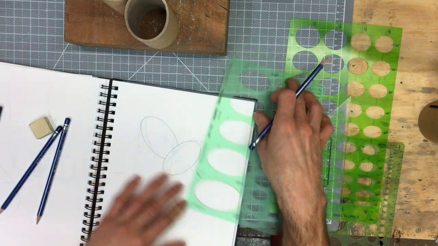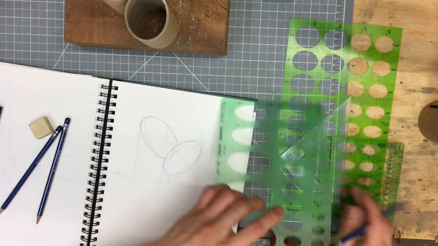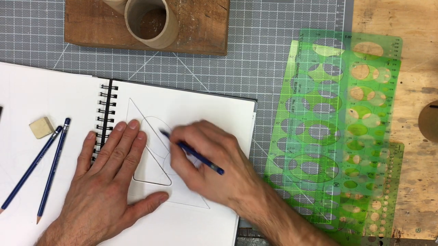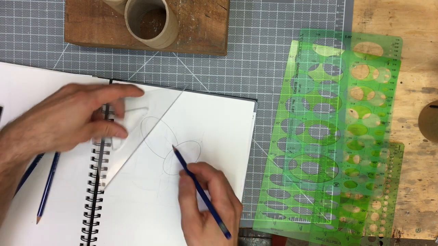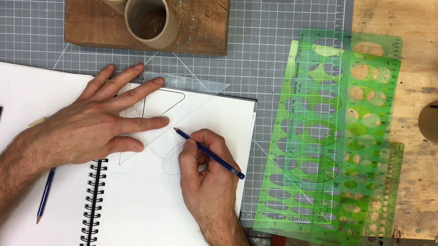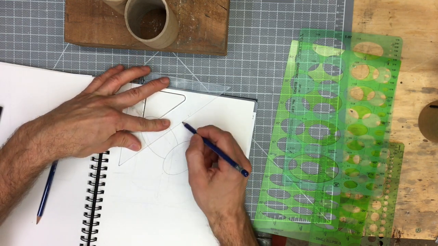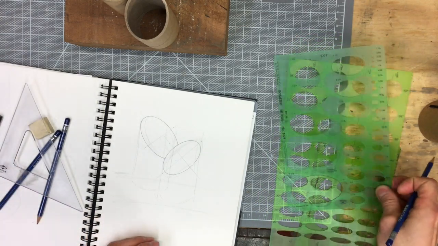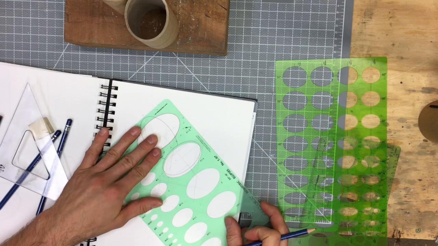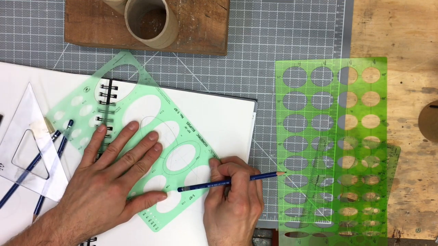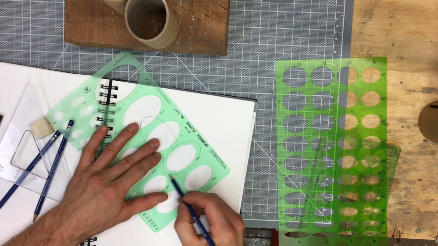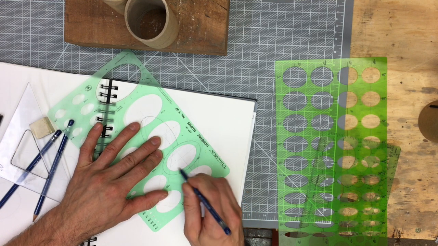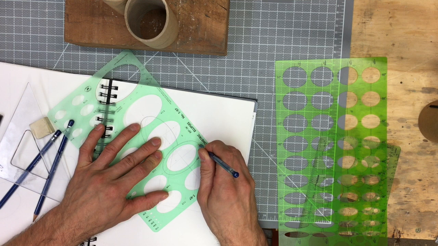Straight down to there. There we go. Give an XY axis to that top oval. Once I have those axes, I can lay in a smaller diameter oval to establish the material thickness. And the XY axis is going to help me align my next sized smaller oval.